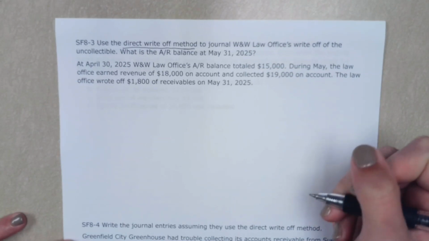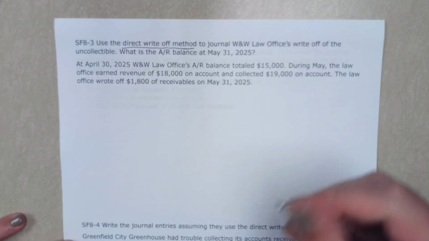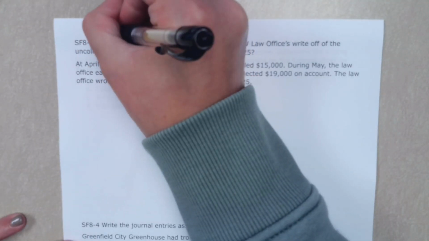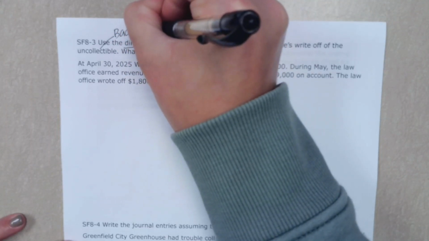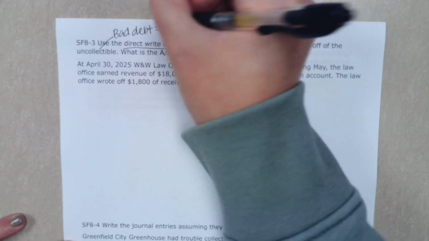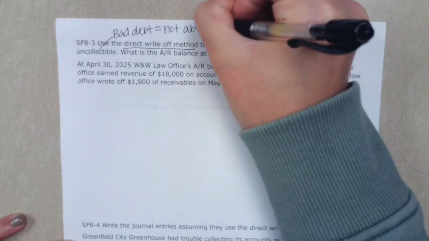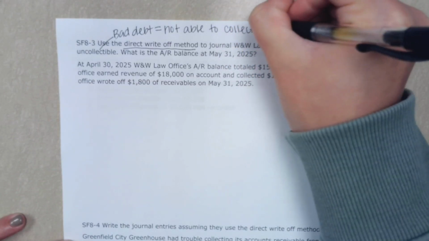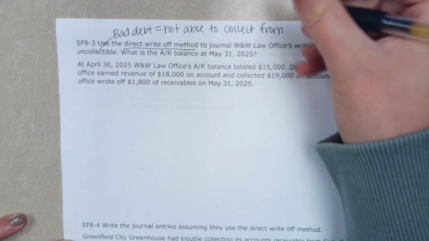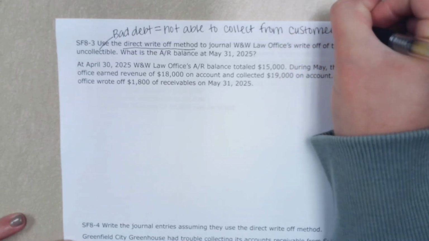method. So it says use the direct write-off method to write the journal entries for the uncollectibles. Again, this just means bad debt. We couldn't collect it. So that money doesn't just go away. We have to make entries to adjust for customers who don't pay.